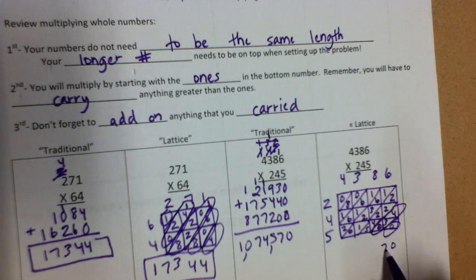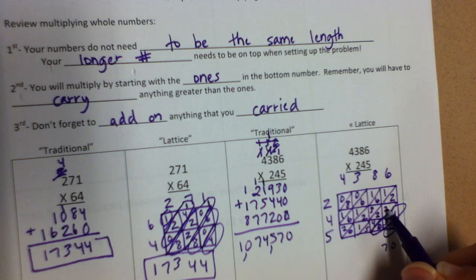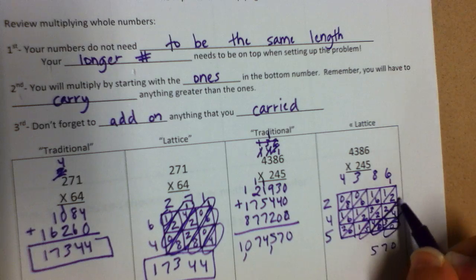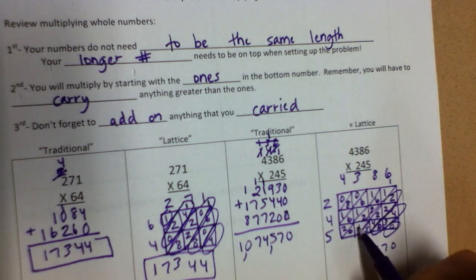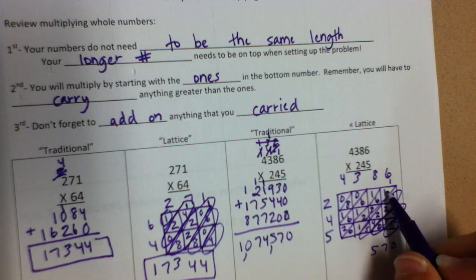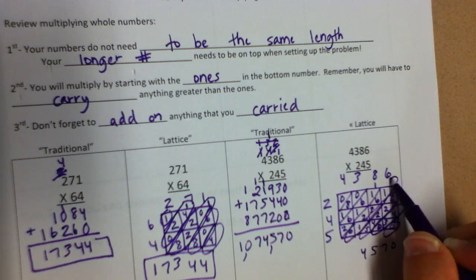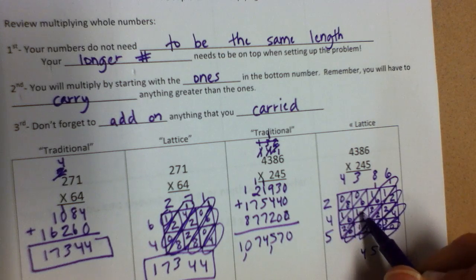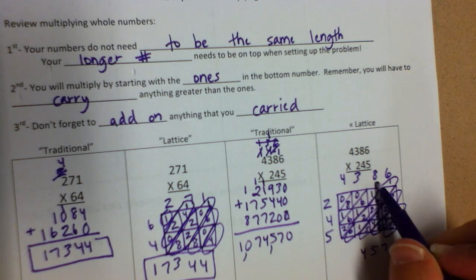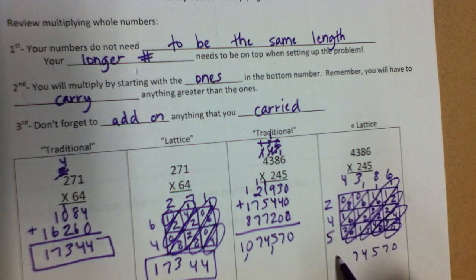0 plus 3 plus 4 is 7. 5 plus 4 is 9, 11, 13, 15. Carry that 1 over. 1 plus 2 is 3, plus 3 is 6, plus 6 is 12, 13, 14. Carry over the 1 to that column. 2 plus 6 is 8, plus 1 is 9, plus 6 is 15, 16 and 17. Carry over that 1. And then 1 and 8 and 1 is 10.